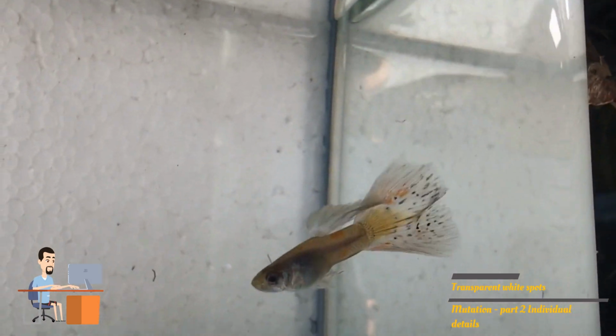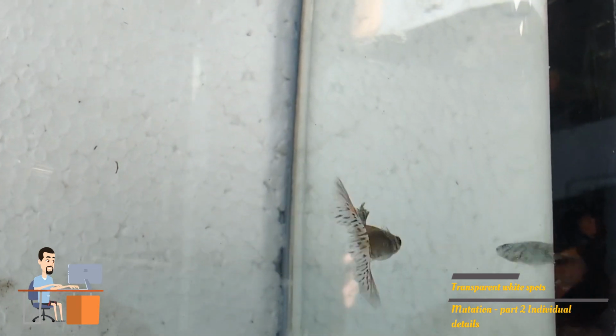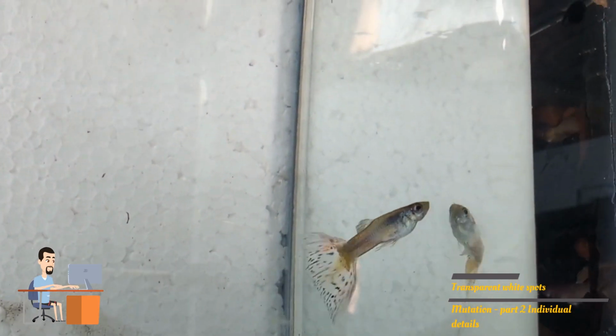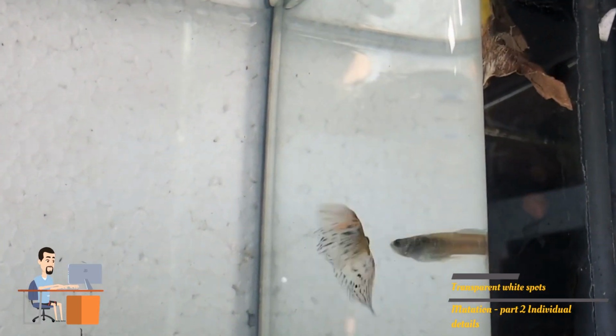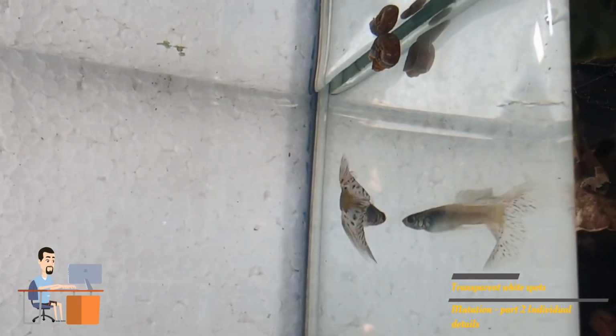It looks really unique. I'm not sure if I'm able to stabilize this black dots gene. If I do, it will become a transparent tail with black seeds, kind of darts. It will be amazing if I can create such a fish.